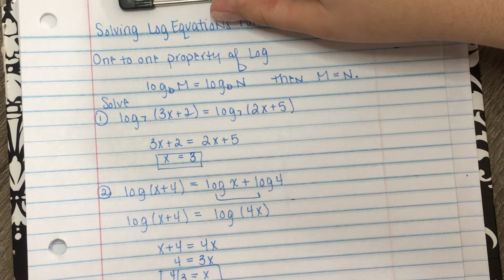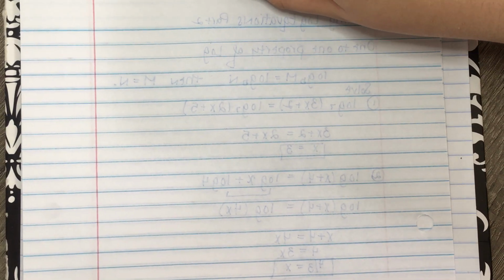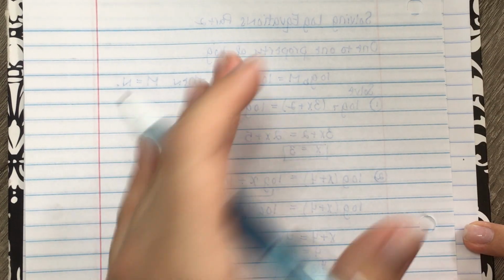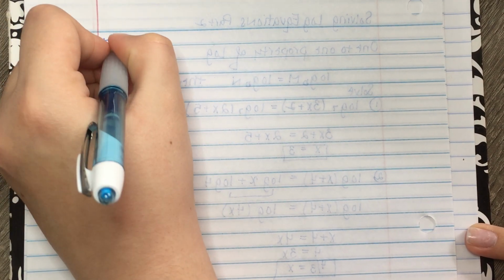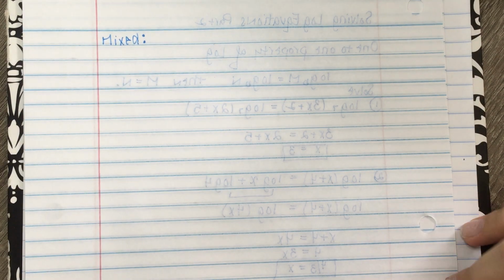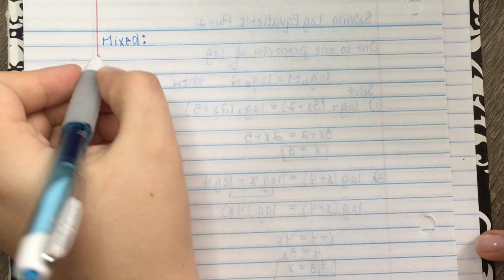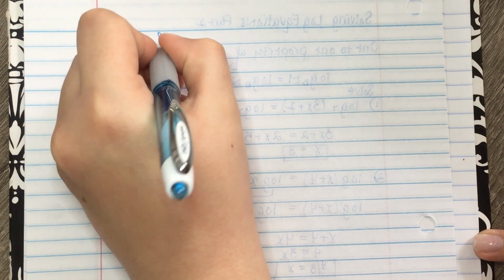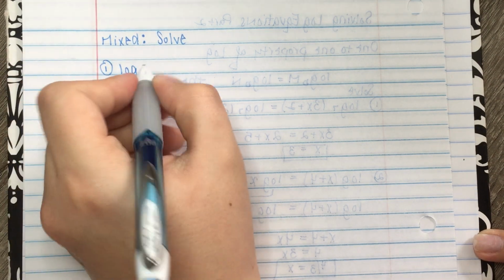All right, and now, since this is the last video that I'm doing on solving log equations, we're going to do just a quick mixed review, just 3 questions, one from each type of log equation that we've looked at. So we're mixing in using the definition with scooping and looping, using the properties, and then using that one-to-one property. And our directions here are still going to be to solve, and I'm going to start the numbering all over again.